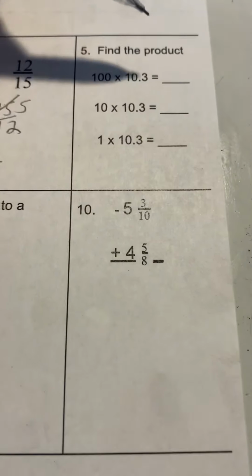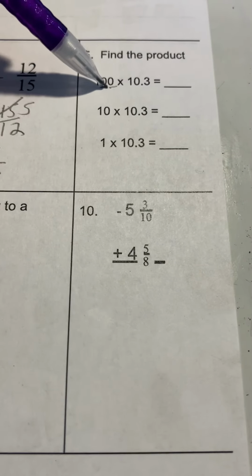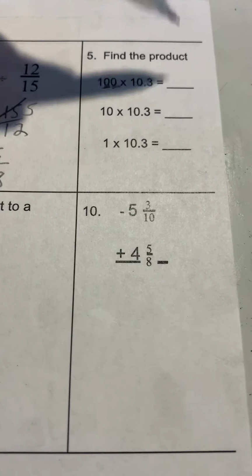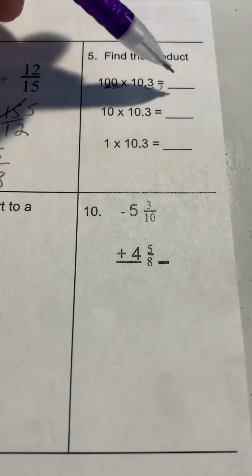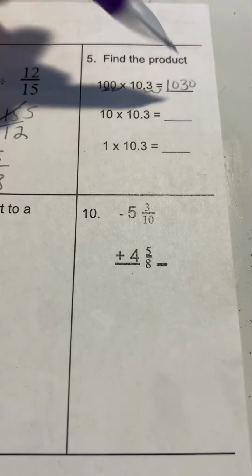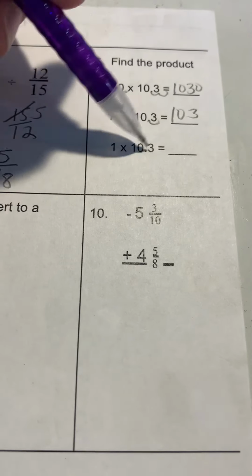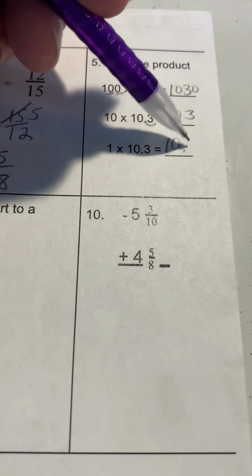So these next ones, when you're multiplying or dividing by a power of 10, it's just a matter of moving the decimal. So if there's 2 zeros, you're going to move the decimal to the right 2 times. So you have 1030 for your answer. You can move it over 1 time here, so you have 103. And here, when you multiply by 1, you don't change a thing.